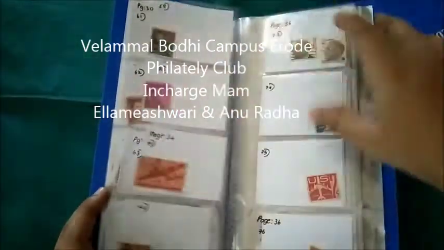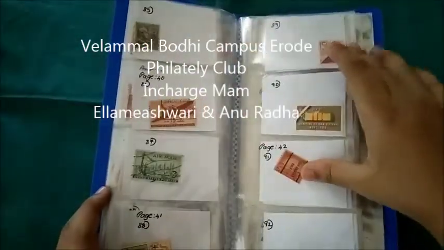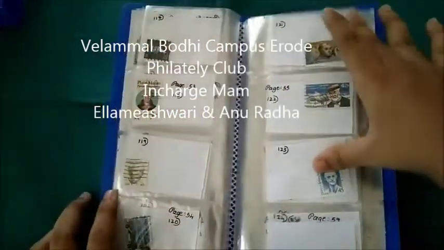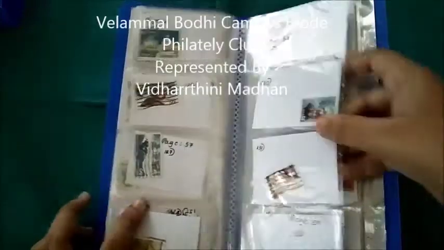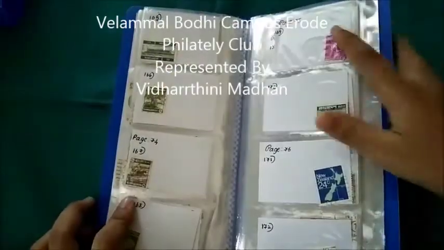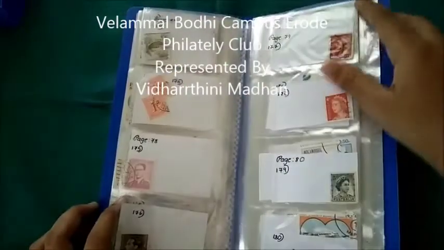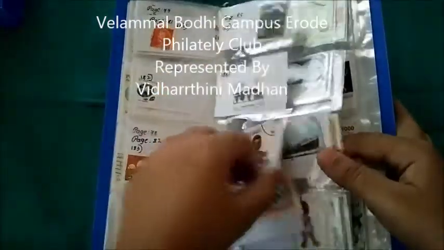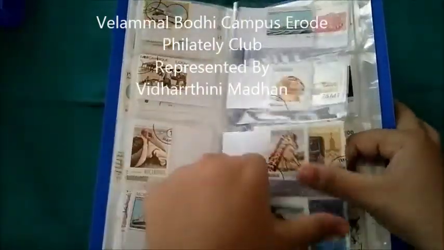I've collected these stamps and searched information about them also. The stamps I've shown in the box have not yet been searched. I'll search them soon and show you that information also.